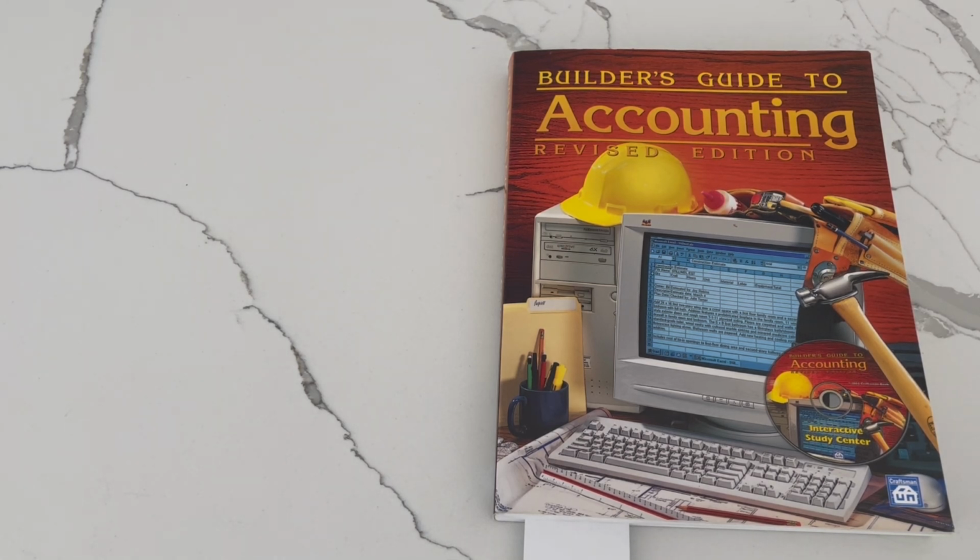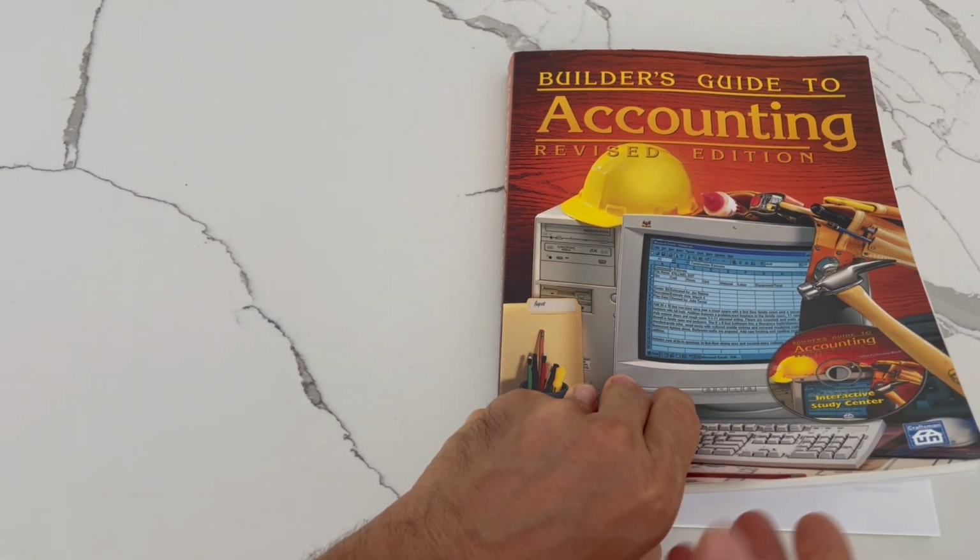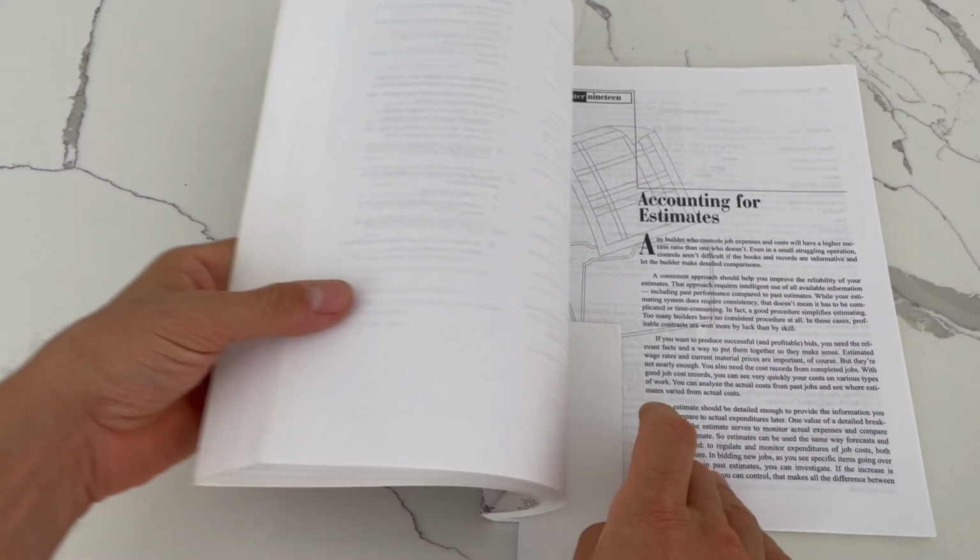Today we're going to be covering the next chapter in our series for Builder's Guide to Accounting, which is chapter 19. And this chapter does have some pretty important information, so I definitely recommend you spend a little bit of time, maybe a little extra time, reviewing this chapter and reading all the information in here, because there will be some things from this chapter that you will see on your test.